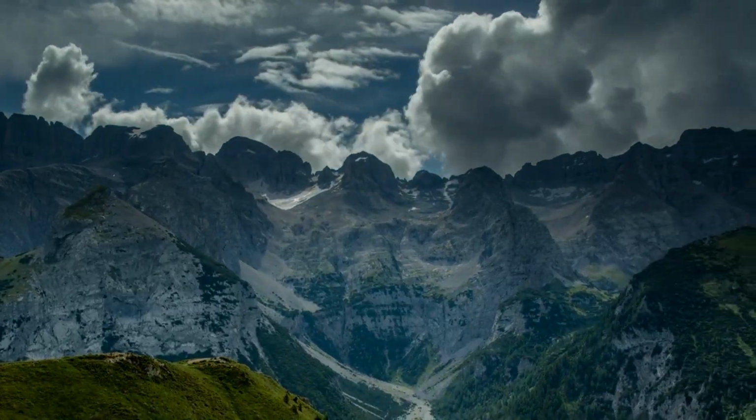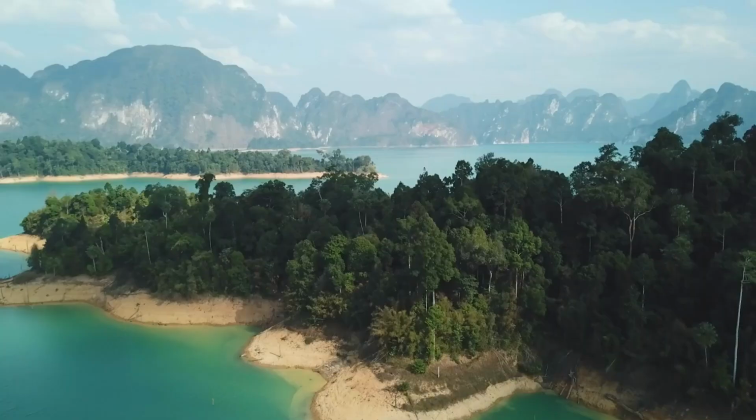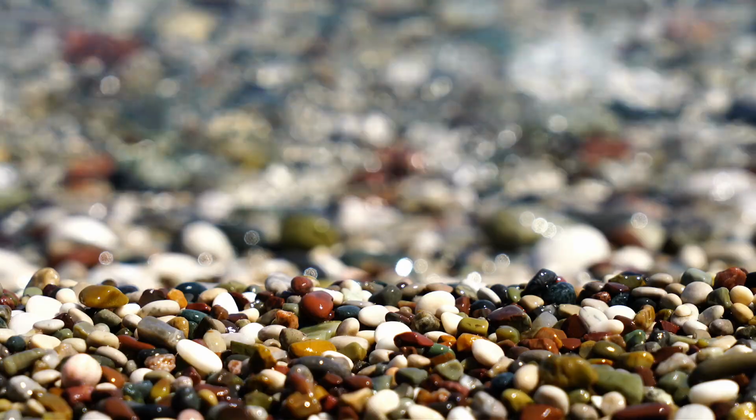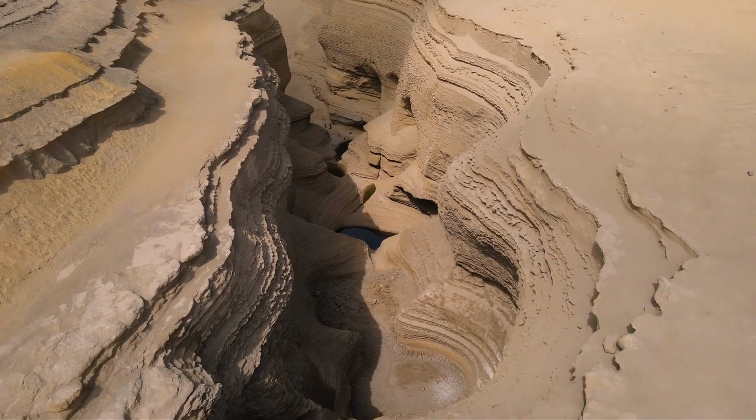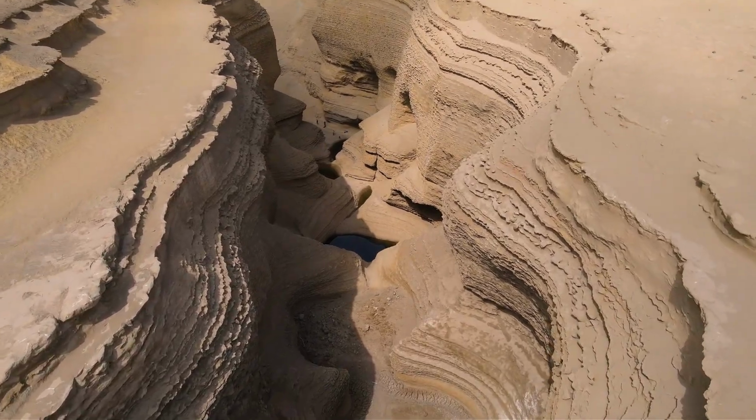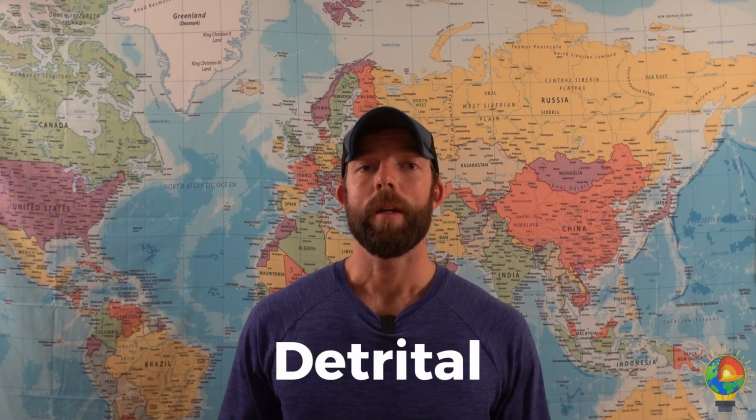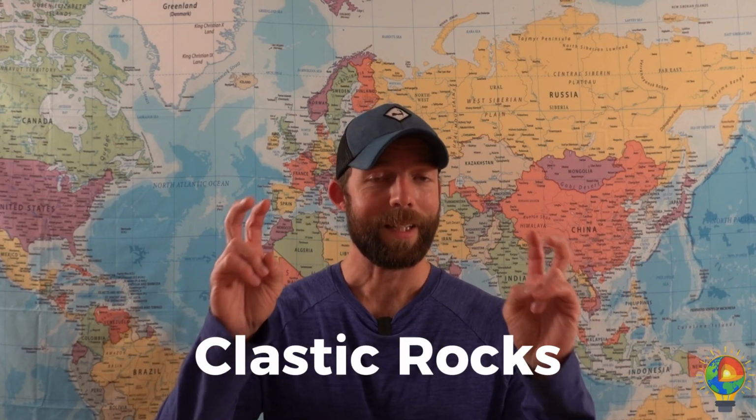Over time, wind, water, and chemical reactions break down the landscape into smaller and smaller pieces, eventually forming sediment, which is then transported and deposited elsewhere in layers. These layers are then buried and compacted until they form solid rock. Sedimentary rocks like this, those that are made from the broken down pieces of other rocks, are called detrital rocks, from the word detritus, or clastic rocks, because the sediments within the rock are called clasts.